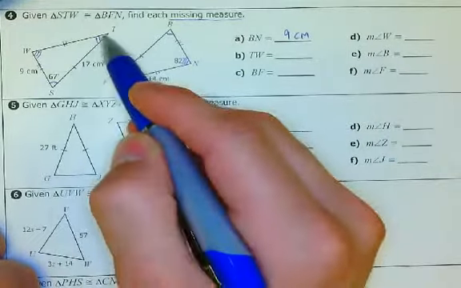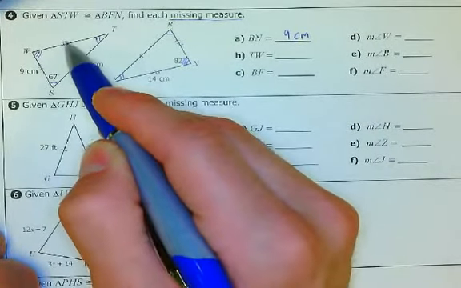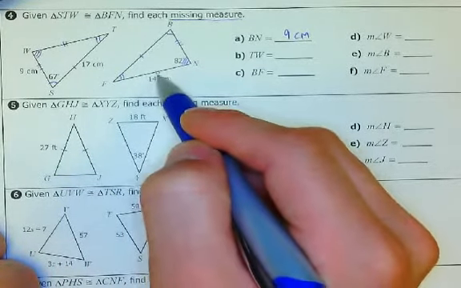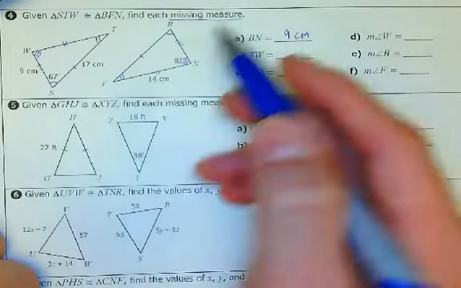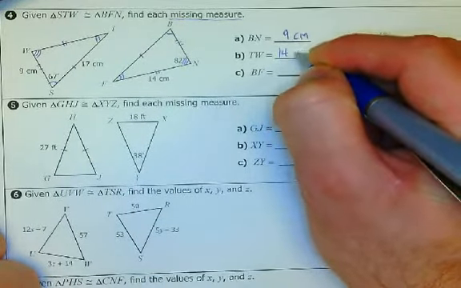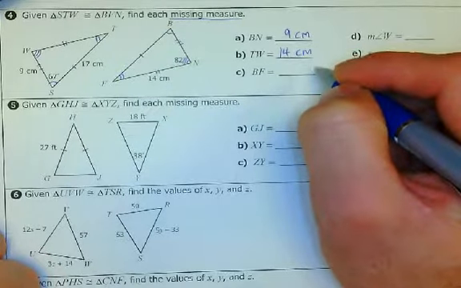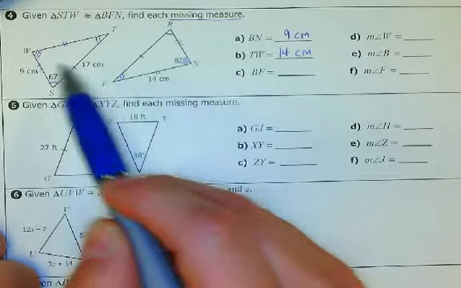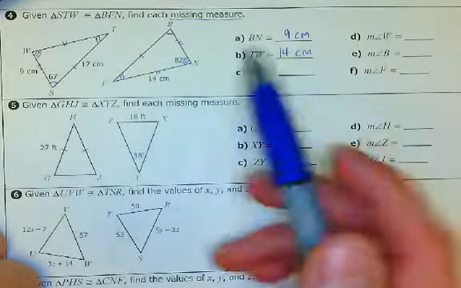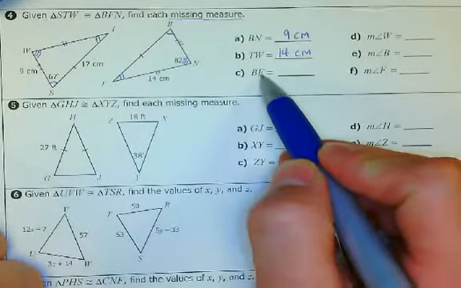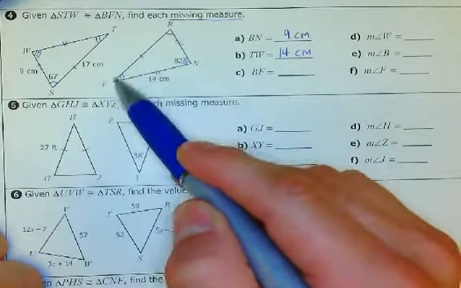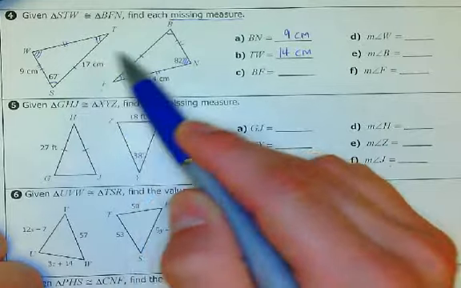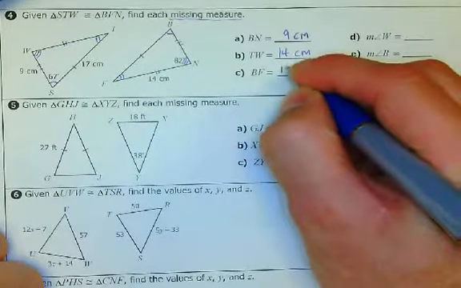Now TW, here it is. TW does not have a number, but it has the 2 hash marks. Okay, so on the other triangle, looking for the 2 hash marks, it's right here. It's 14 centimeters. So again, by the CPCTC, we know that FN is congruent to TW, so they're both 14 centimeters. Last one, we have BF. Has the 1 hash mark. Over here, ST has 1. So these are both 17 centimeters.